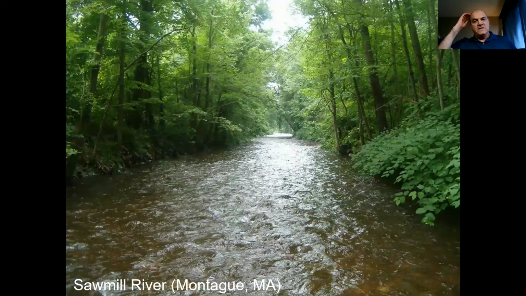So here's what looks like an idyllic natural river in Massachusetts, but in fact, this river was artificially straightened, which makes the stream more energetic, if you will, flows faster, capable of moving more sediment. And you'll notice there's no sediment accumulating in this straightened section of river.